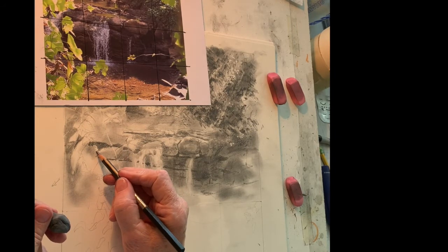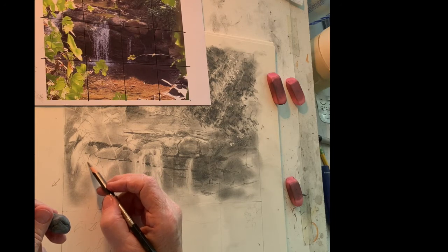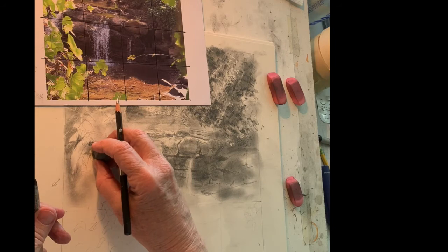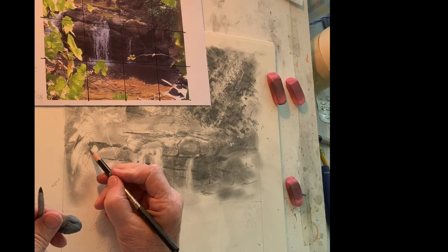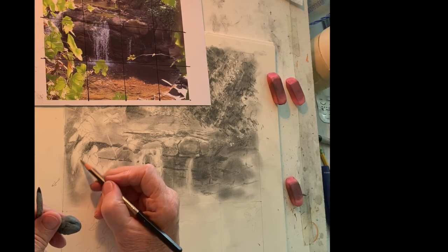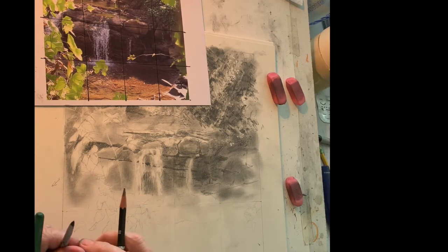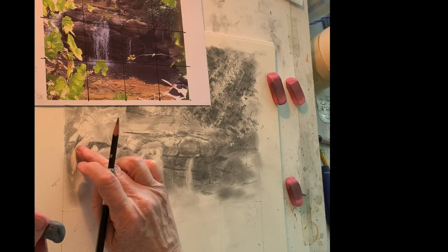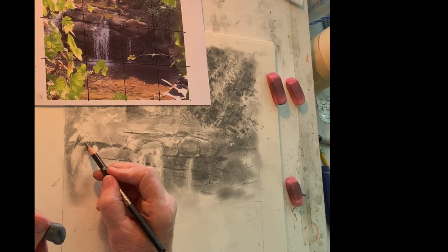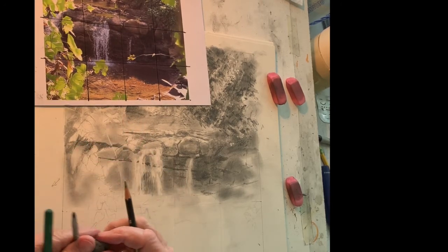And there's a big old leaf right in here. I don't want that to be too dominant there. I might take that out. I'm not sure I'm going to keep that because it sort of draws your eye away from where I want it to be. Just because it's there doesn't mean I have to leave it there.